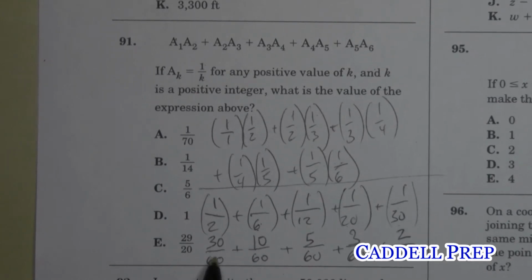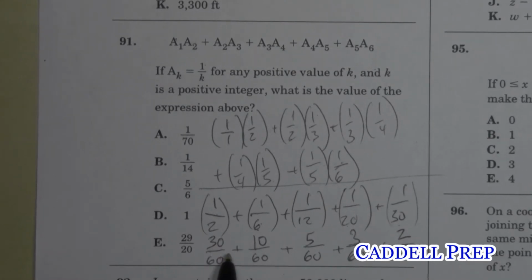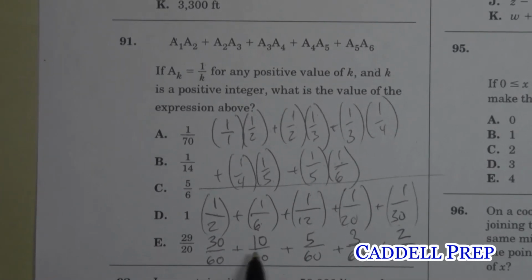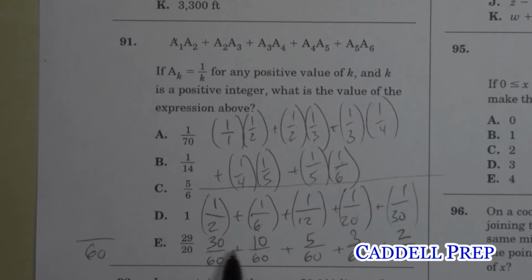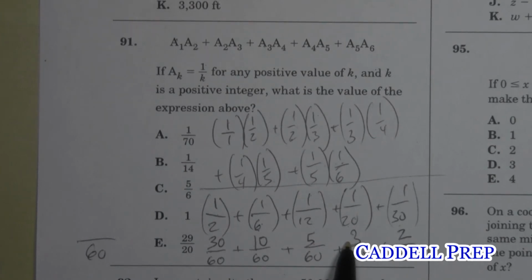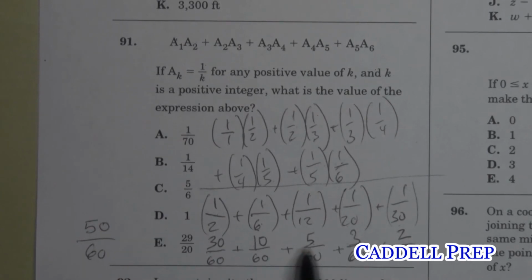Now we'll add these up. And then when we add our fractions, we're going to keep the denominator the same, and we're just going to add the numerators. So our answer is going to have 60 in the denominator. And then we'll just add up these numerators. 30 plus 10 is 40. Plus 5 is 45. Plus 3 is 48. Plus 2 is 50. So these fractions add up to 50 over 60.